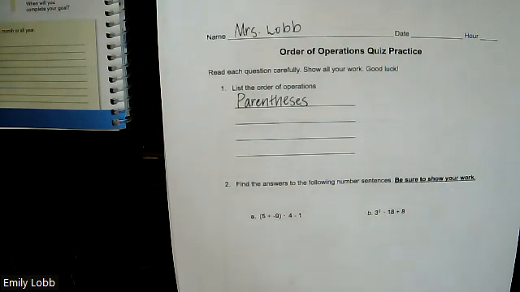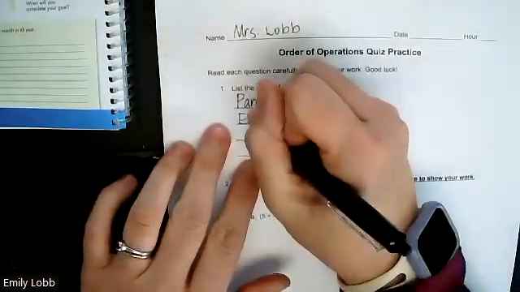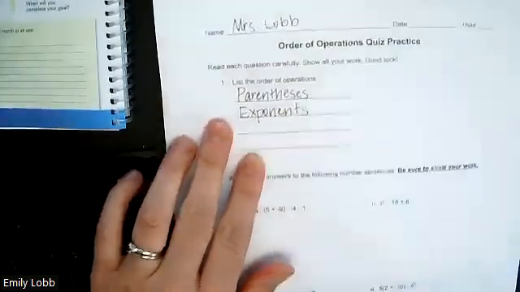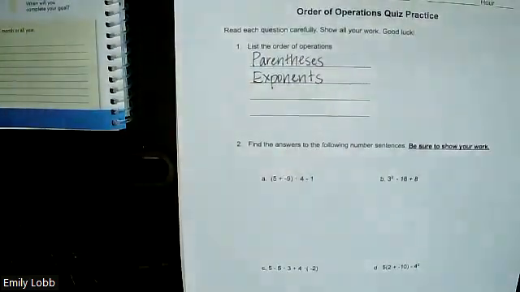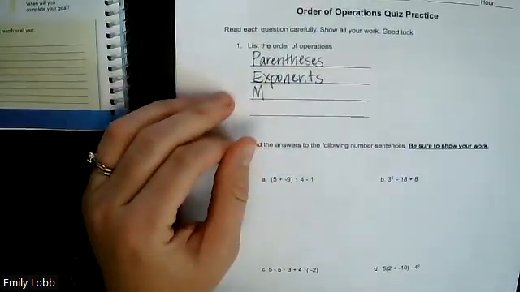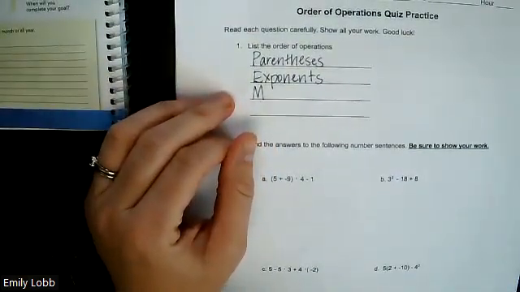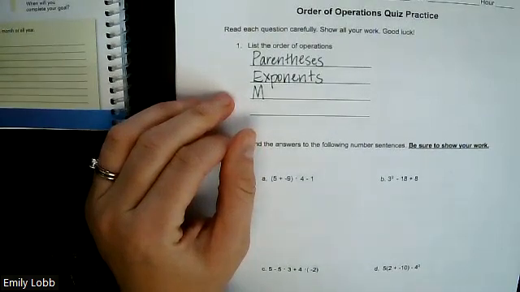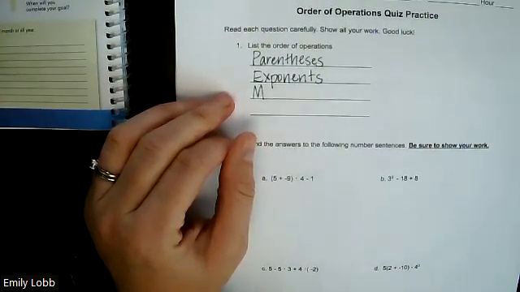All right. What is your second order of operations? Exponents. What comes after exponents? Good. Focus. Okay, I'm sorry. Peyton, please stop distracting people. You're running your mouth, so please stop.